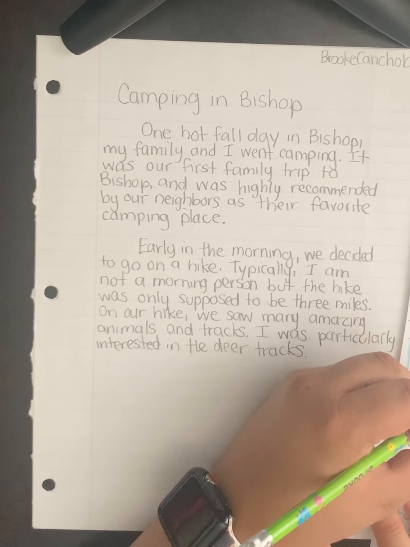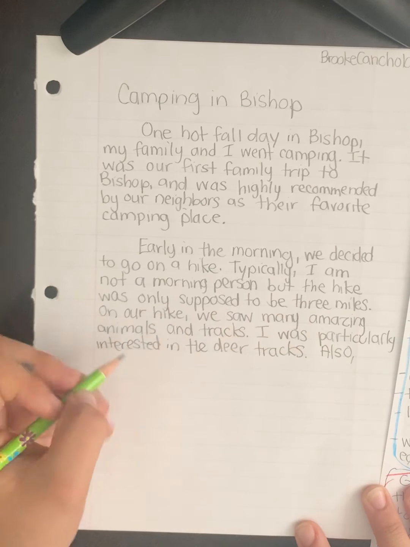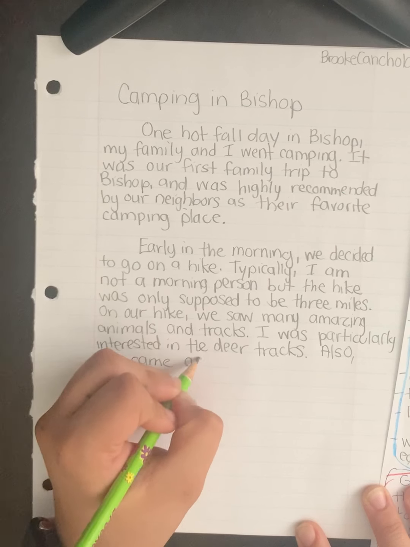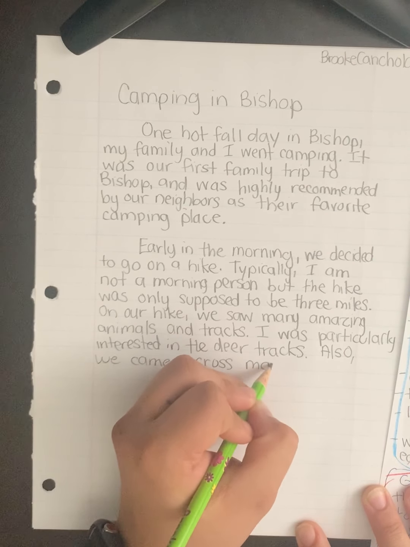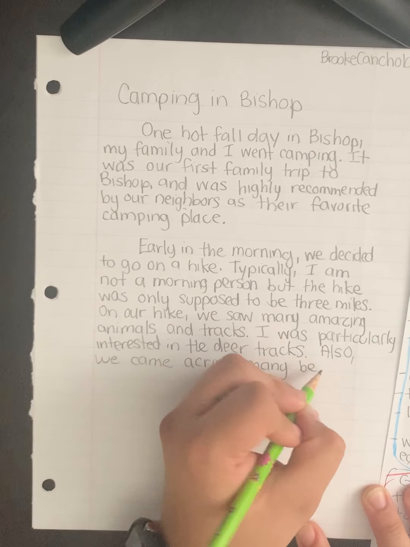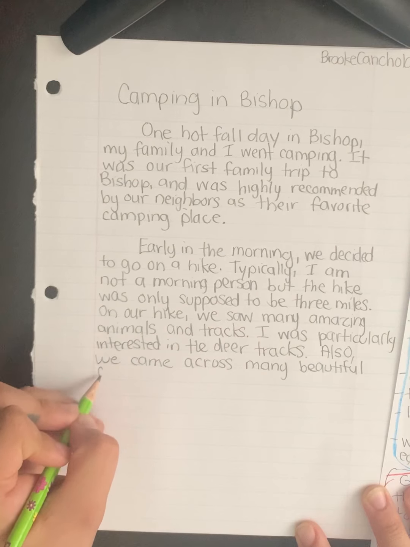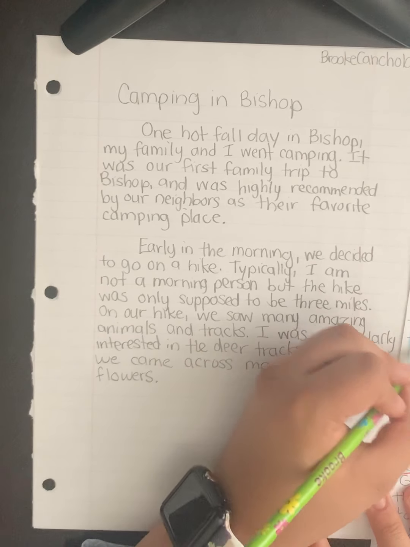So I talked about the deer tracks, okay. Also, we came across many beautiful flowers. Okay, so I talked about the beautiful flowers.